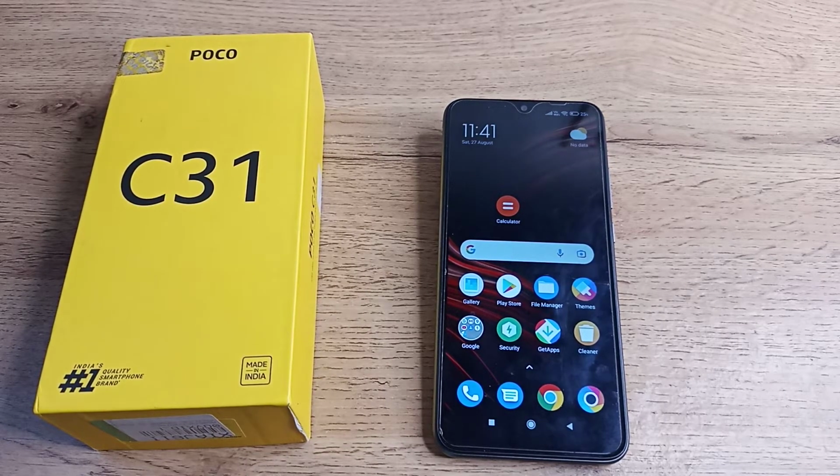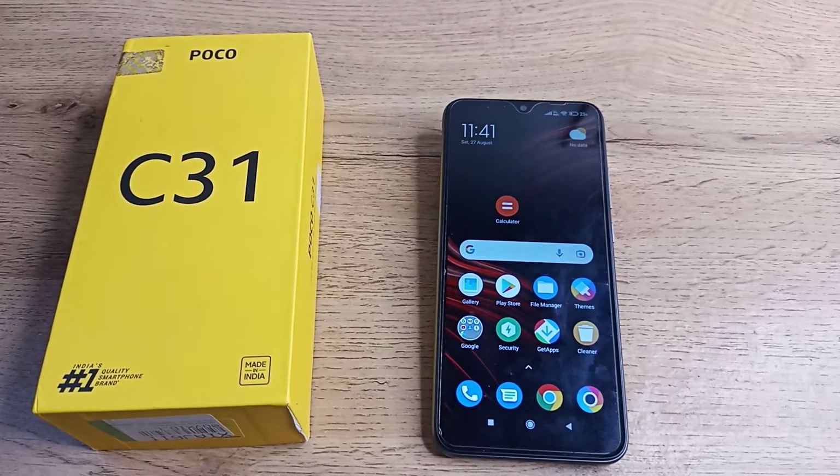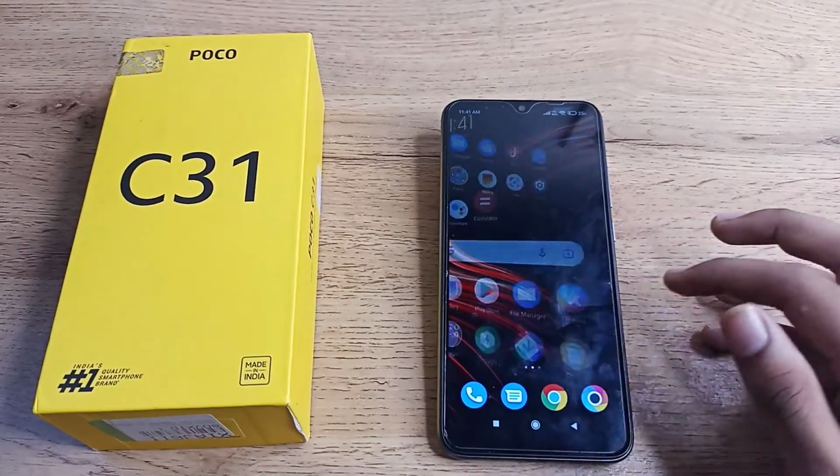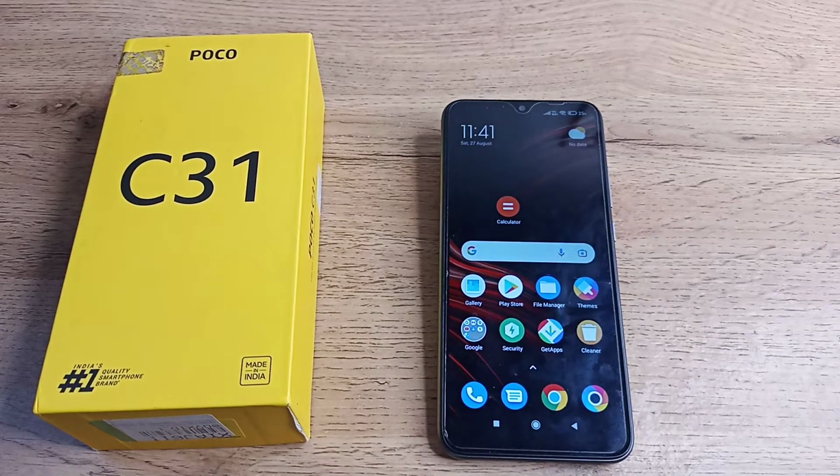Today we are going to talk about Poco phone settings. In this video I will show you how you can check your app updates in your Poco phone device. If you want to check your app updates and update any app, how can you check your app updates and how can you update your apps?